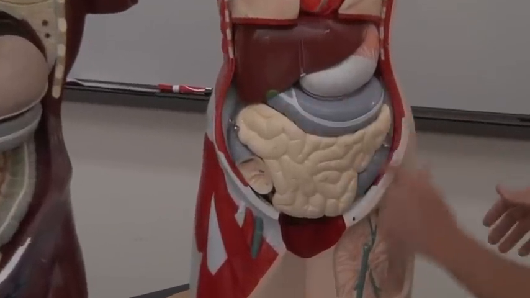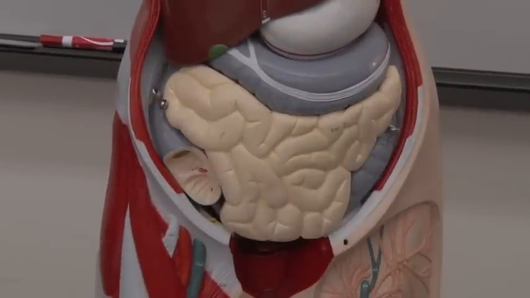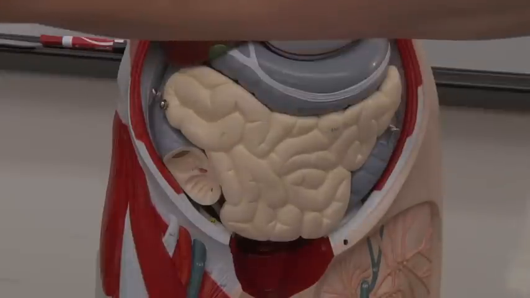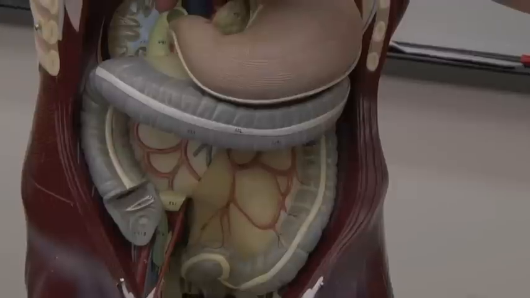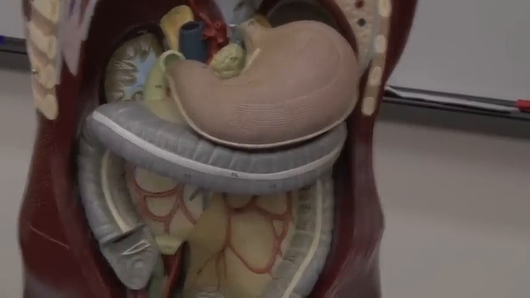This is your large intestine right here. This is your small intestine. Your small intestine is actually divided up into three parts. You have the first part that comes right off where the stomach leads into it. That is known as the duodenum, and that's a small section. It's only about 10 inches long.